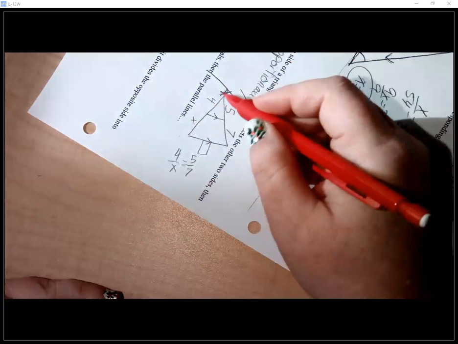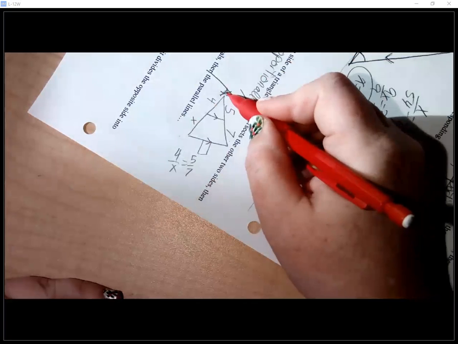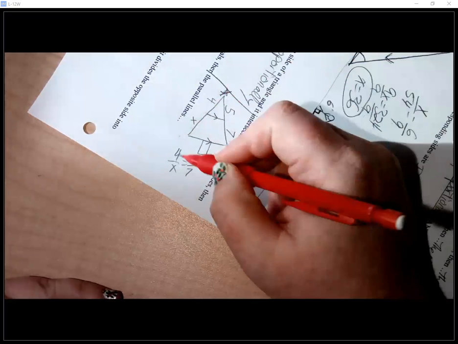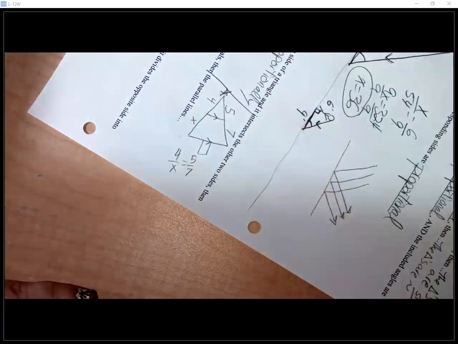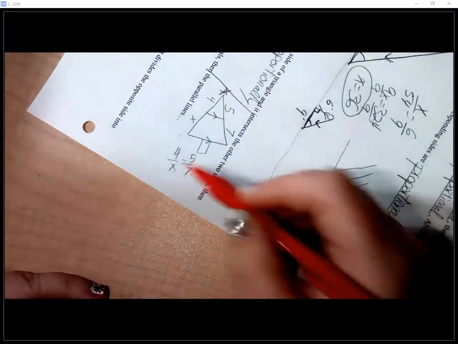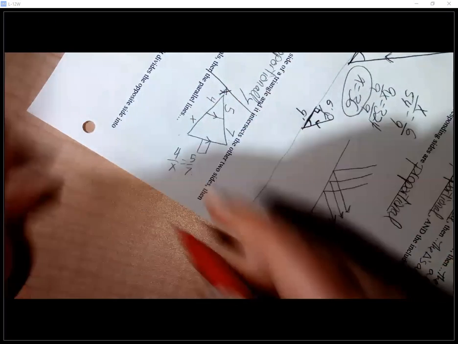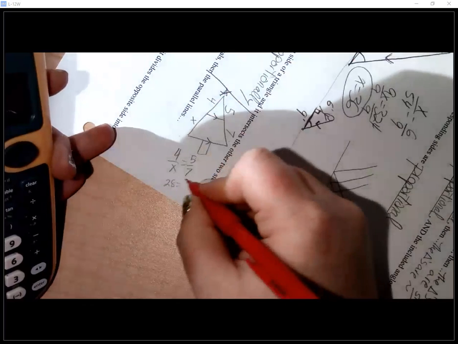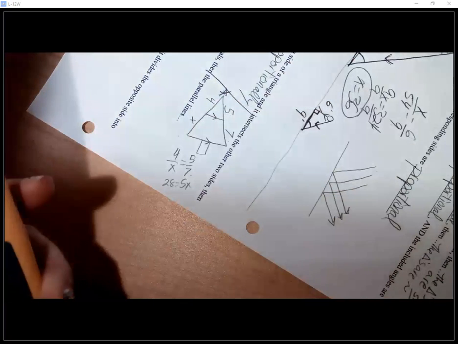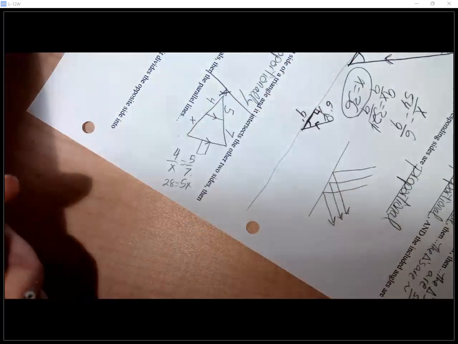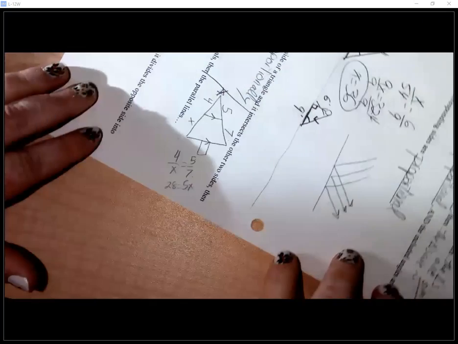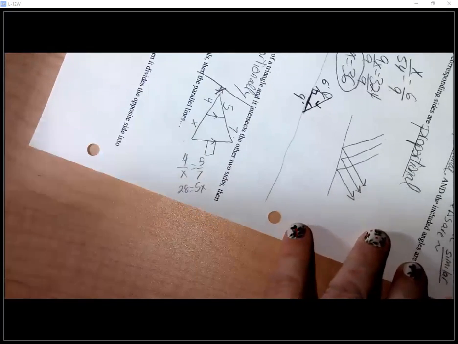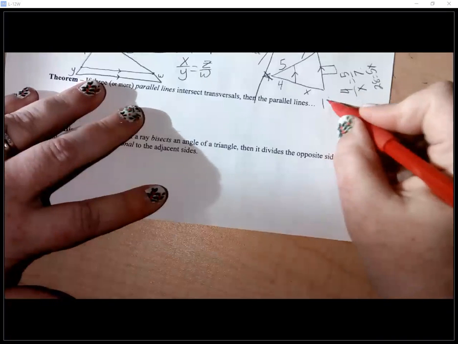Okay, so just start at the top and then you work your way down. There is a proportion that will work every single time. So if I do that math real quick, 28 is 5x, divide both sides by 5. 28 divided by 5 is 5.6. So that missing piece right there is going to have a length of 5.6. I know I did it all crooked, but there you go. 5.6.